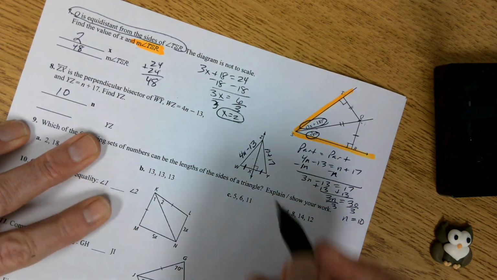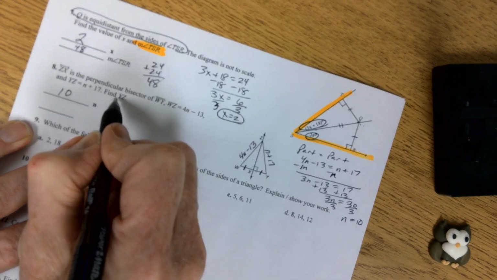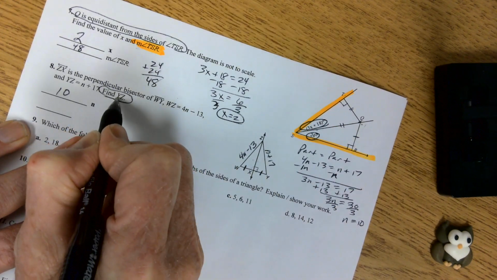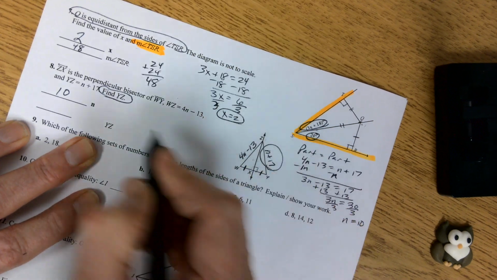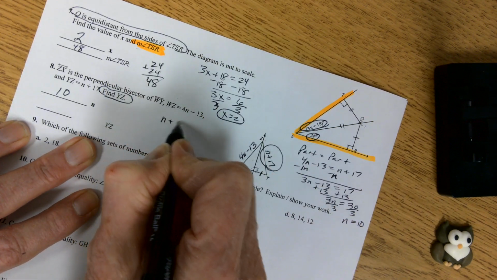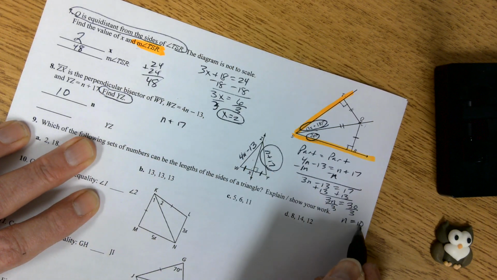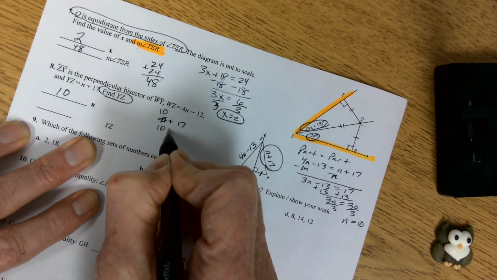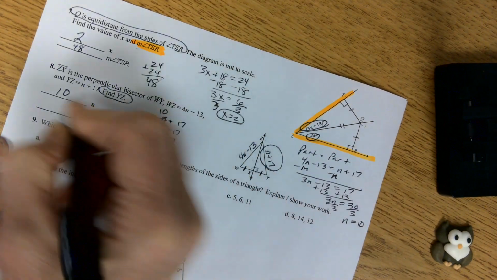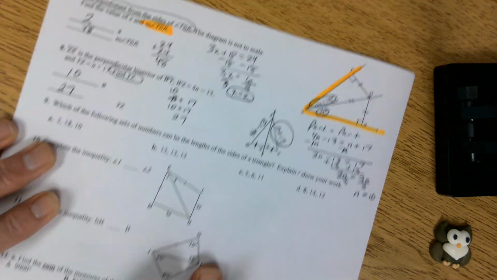Okay, now I could go back. My question says find the length from Y to Z. From Y to Z, that's n plus 17. I know that n is equal to 10. 10 plus 17 is 27. Okay, we're getting there.